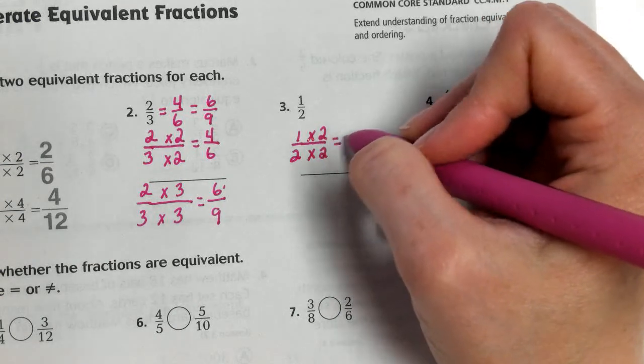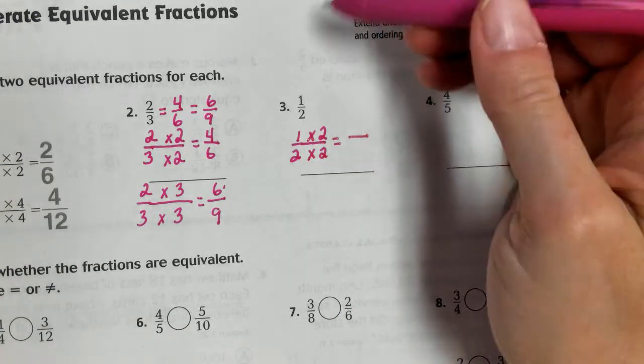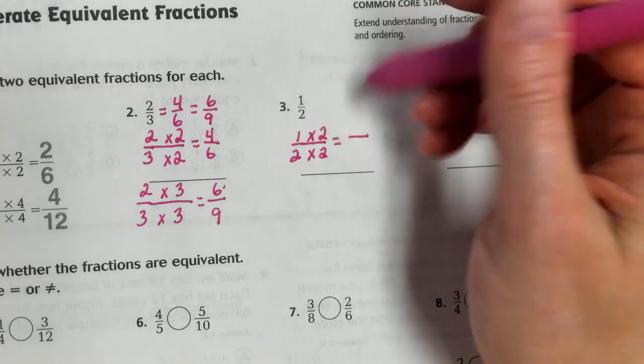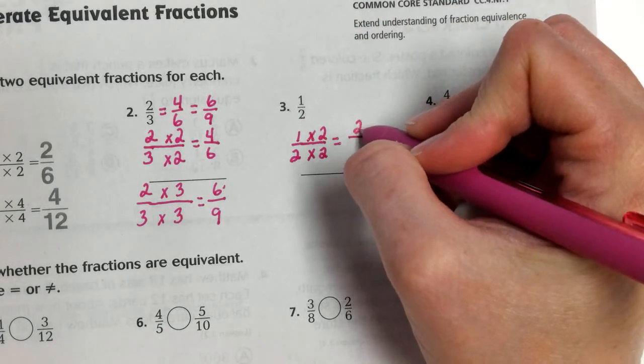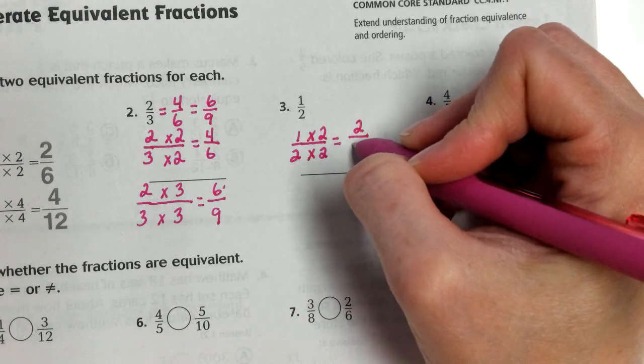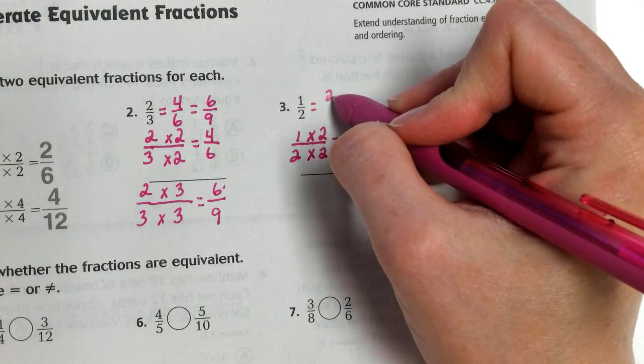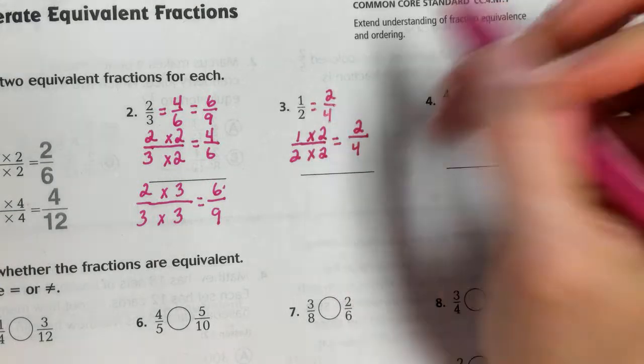Now I've chosen my number, and I'm going to multiply the numerator and the denominator by that number. 1 times 2 is 2. 2 times 2 is 4. So my equivalent fraction is 2/4. 1/2 is equal to 2/4.